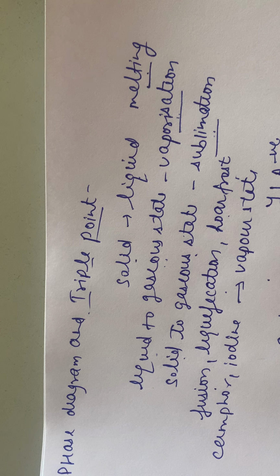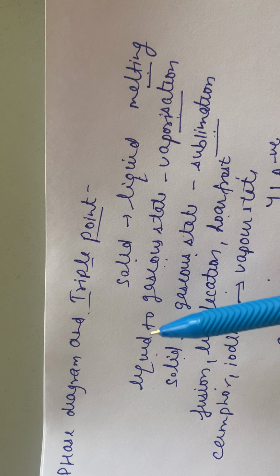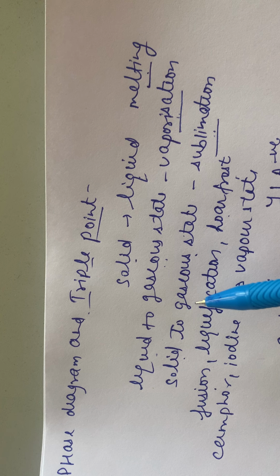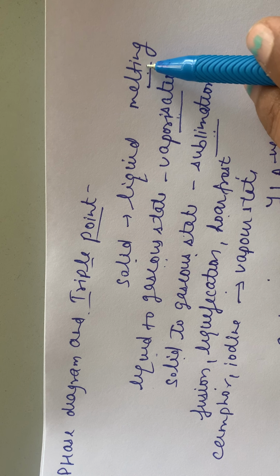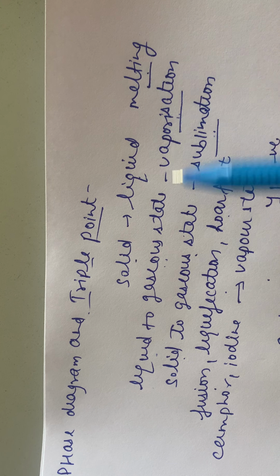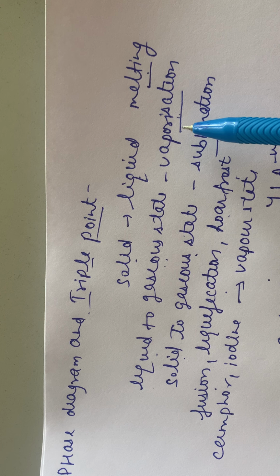Today we will discuss phase diagram and triple point. A substance changes from solid to liquid state. The process is called melting, and when it changes from liquid to gaseous state, the process is called vaporization.